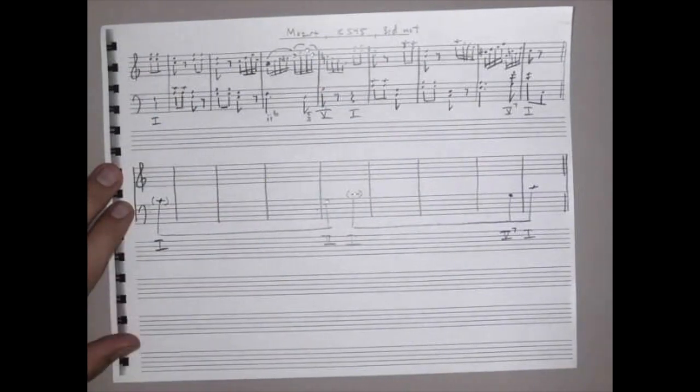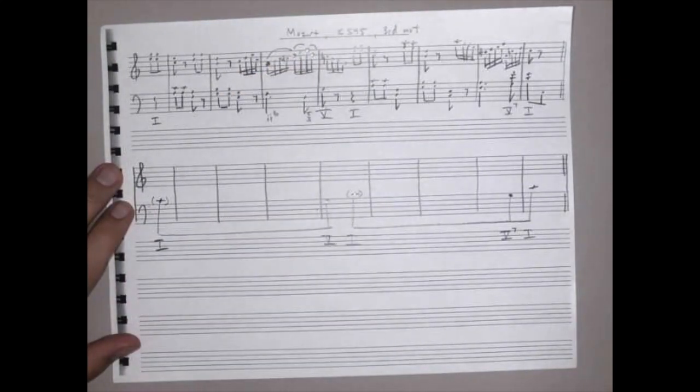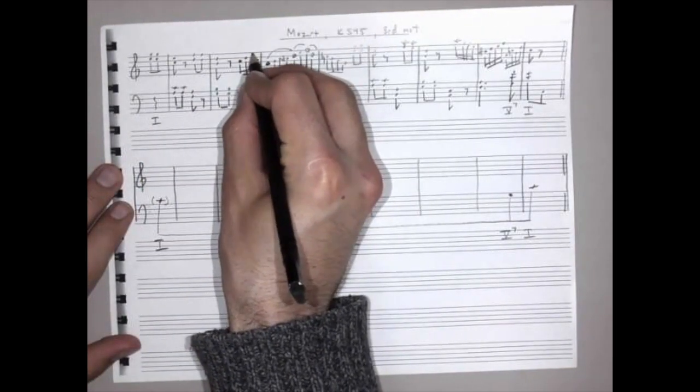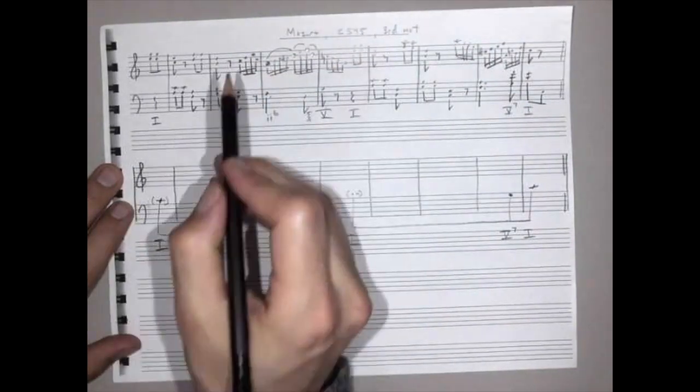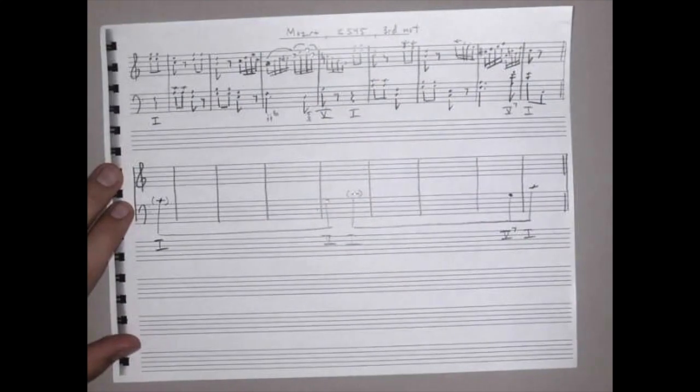I'm not going to do that, although when I highlight the notes that we actually are interested in, that is to some degree what I'm doing. The same thing might go in this measure, where D there is a passing tone between C and E that are part of the chord.